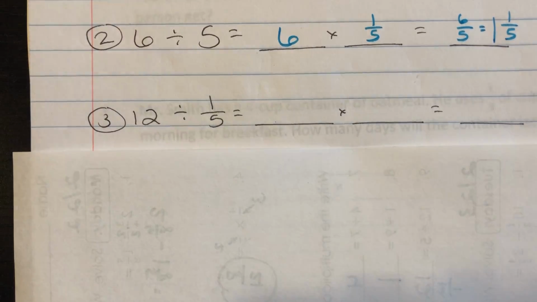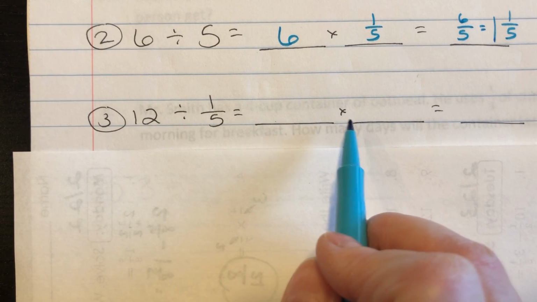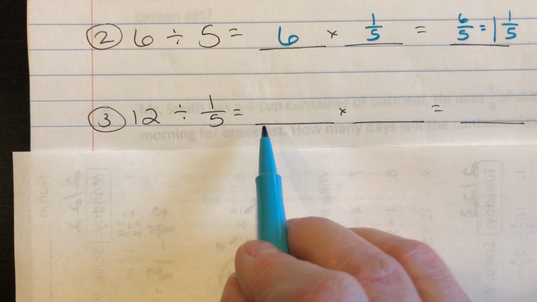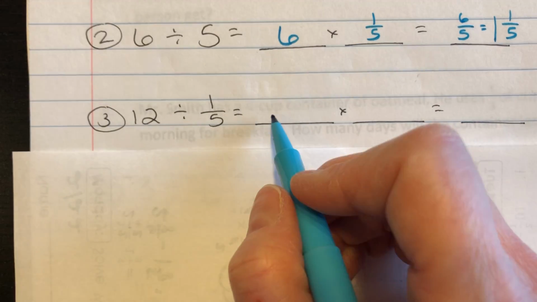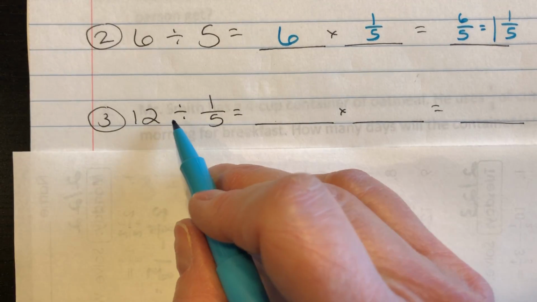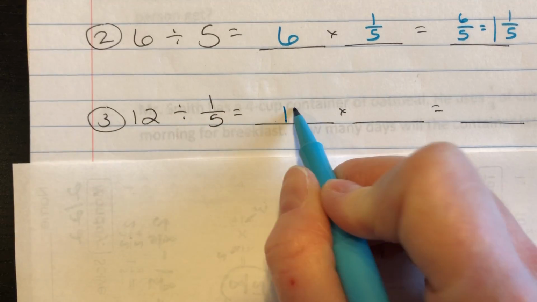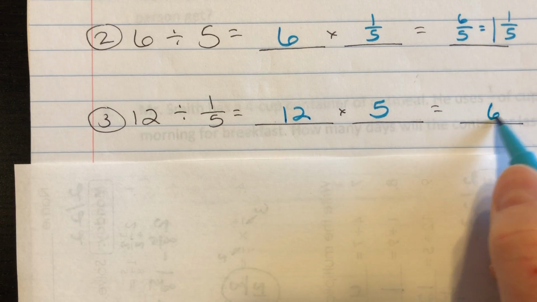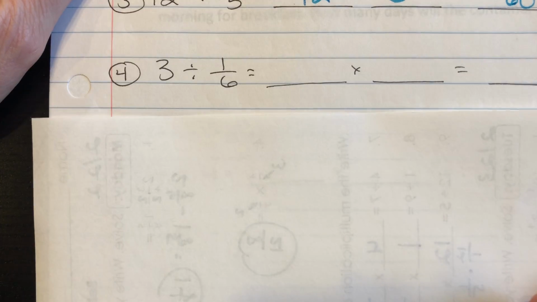12 divided by 1/5. Now this is like what you did today. I want to know what multiplication equation is the same as 12 divided by 1/5. Okay, hopefully you solved it out and pressed play. We learned today that 12 divided by 1/5 is the same as 12 times 5. And 12 times 5 is 60. All right, erase. Next one.